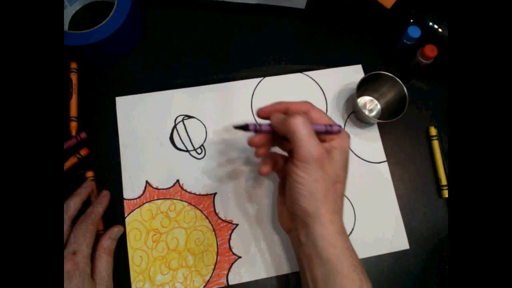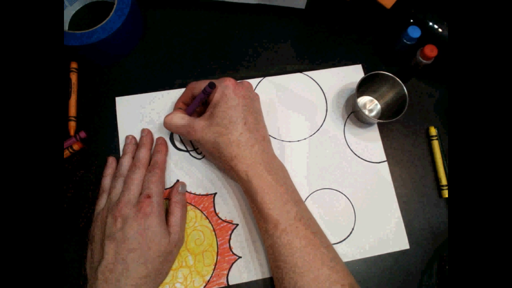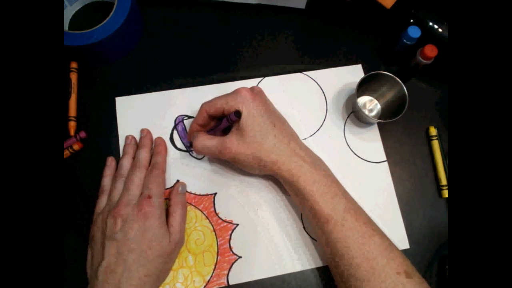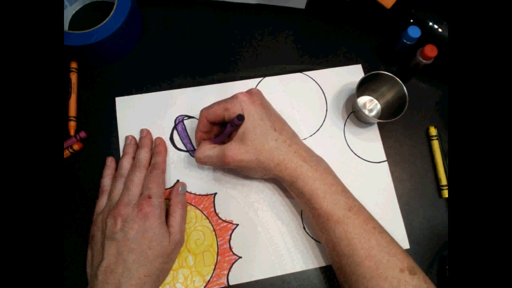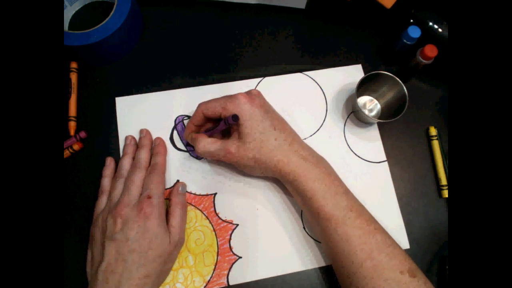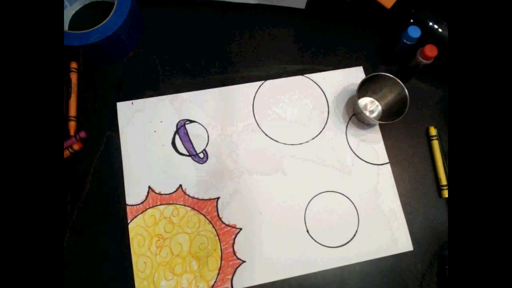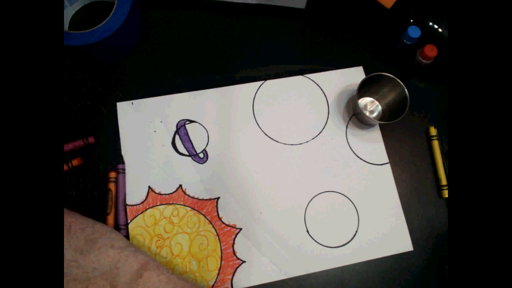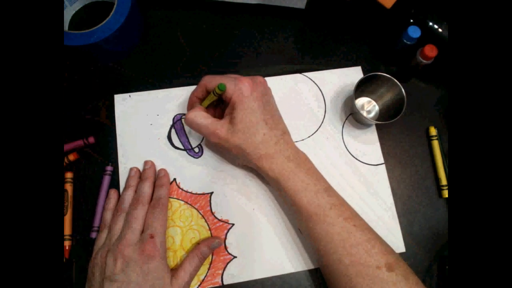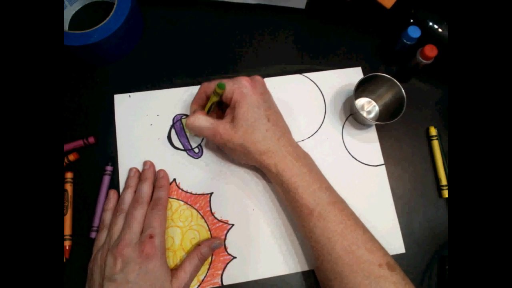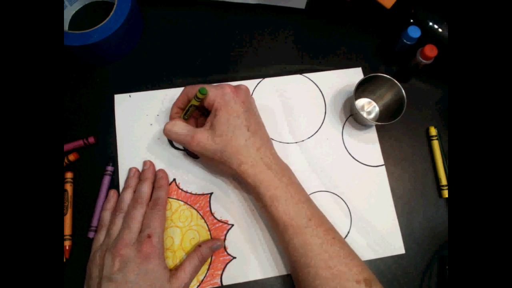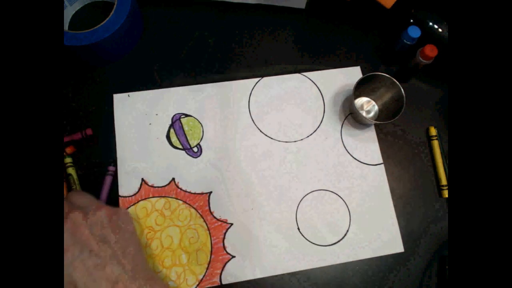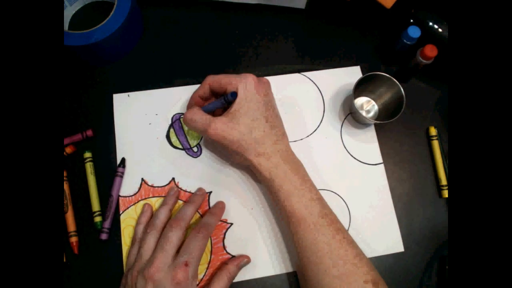Now I think I'm going to do my little planet here. So the first thing I'm going to do is color my rings there. I'm going to make it a purple ring planet. All right. Now remember, I made those rings just by drawing a letter C around my planet. And I think maybe I'll make my planet itself green. Okay, so I'm going to make this look a little more interesting. Instead of doing straight line coloring, I'm going to use a green, and I'm going to color in with spirals. I think I'm going to go back in with a blue on top of that.